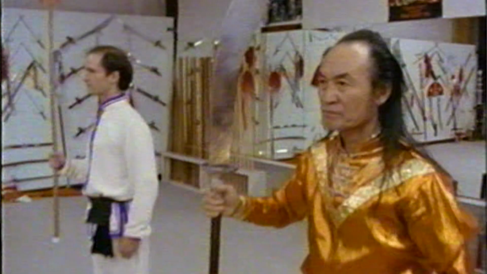So I trained with him for a number of years, 30 odd years, and he left me with lots of notes. For every class, we used to go through all kinds of notes. He'd given them to me in Chinese, and we translate them and talk about their meanings. So I want to share these with you.